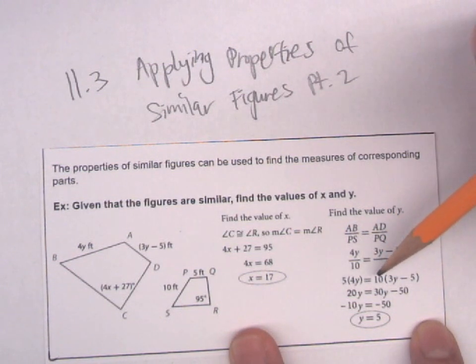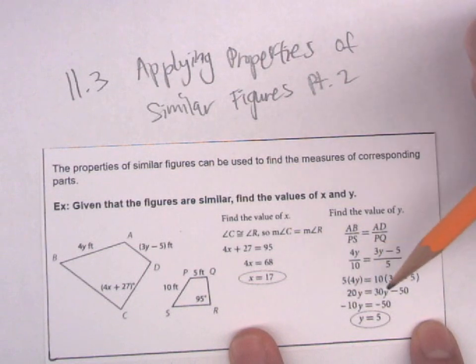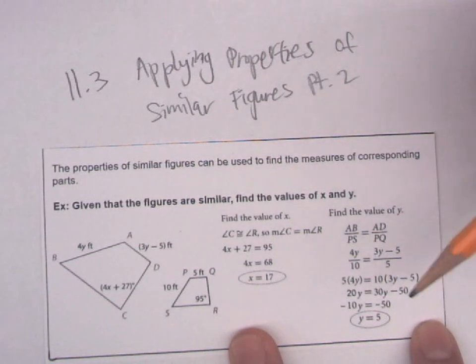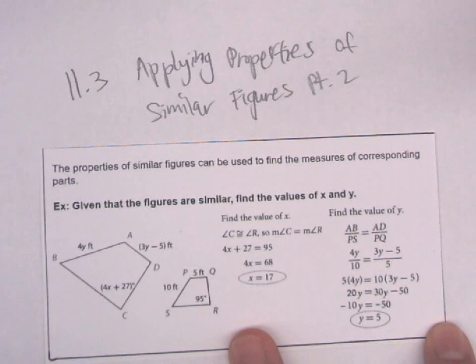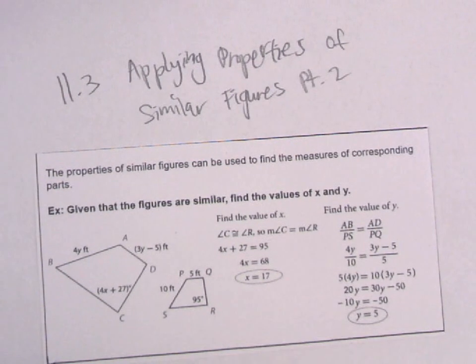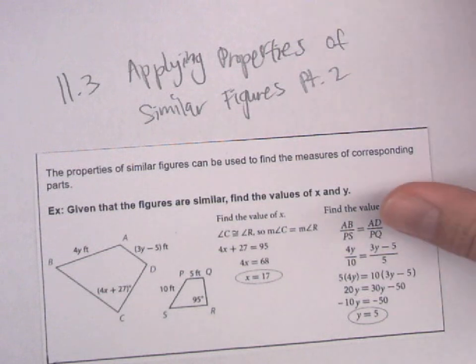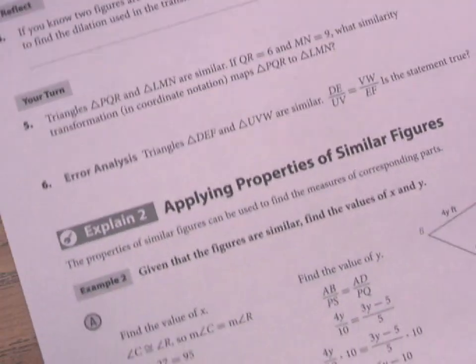Then here you distribute the 10. That's how you get this line here. Then you want to solve for y. Subtract 30y on both sides, divide by -10. That's how you get y equals 5. Okay, I believe most of you should be okay at solving algebra problems. I know some are not as good as others, but it's okay. But anyway, that's the brief overview or introduction to the other type of problems that I have here. The one that we went over in class was letter B.